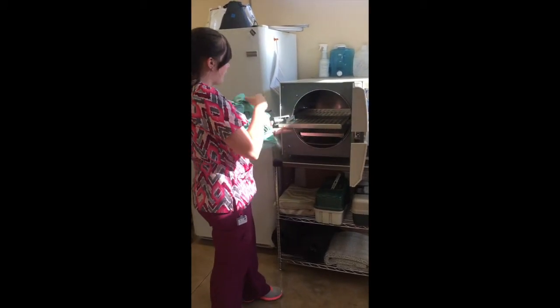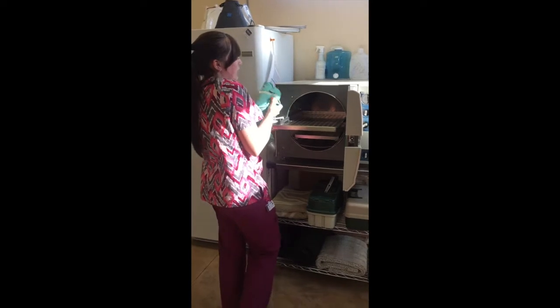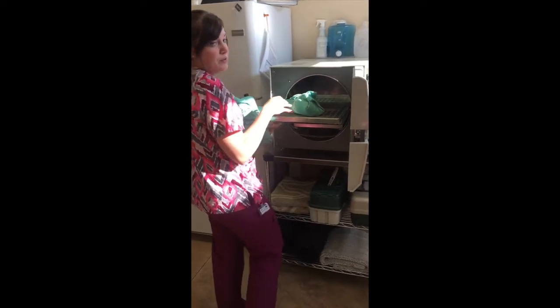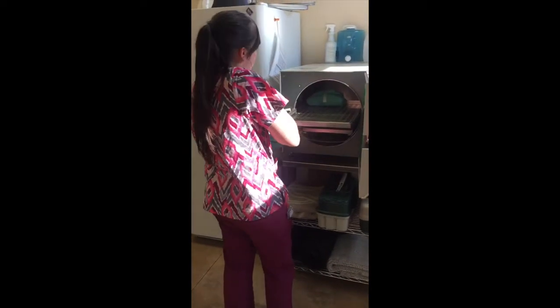So I'm going to go ahead and pull the tray out. So when I put my packs in here, I want to make sure there's at least 3 centimeters in between the packs. So I'm going to go ahead and put those in there.